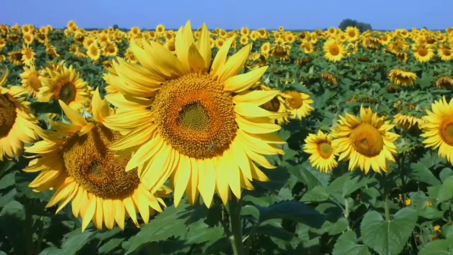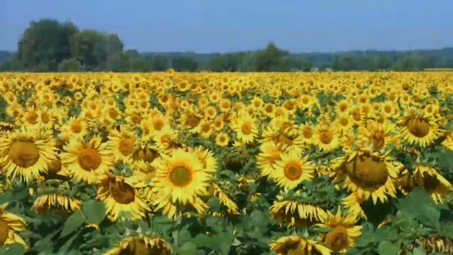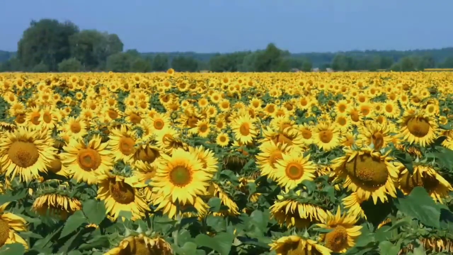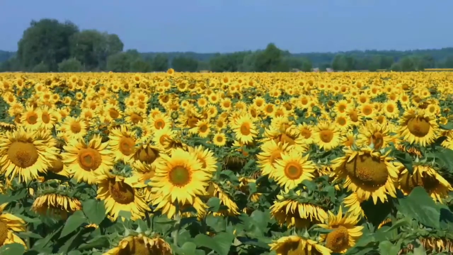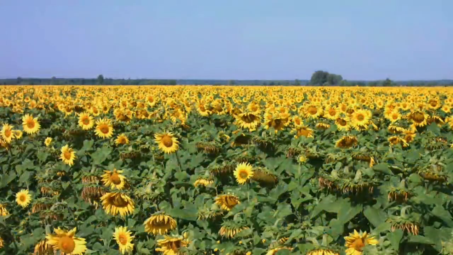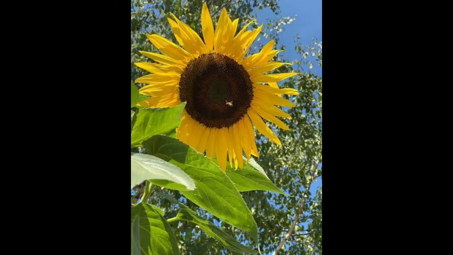What is even more amazing is when you count the clockwise spirals and counterclockwise spirals of a sunflower, the numbers you get are consecutive numbers in the Fibonacci sequence. This sunflower has 34 clockwise spirals and 21 counterclockwise spirals. The 21 is the 8th number in the Fibonacci sequence, and the 9th is 34.